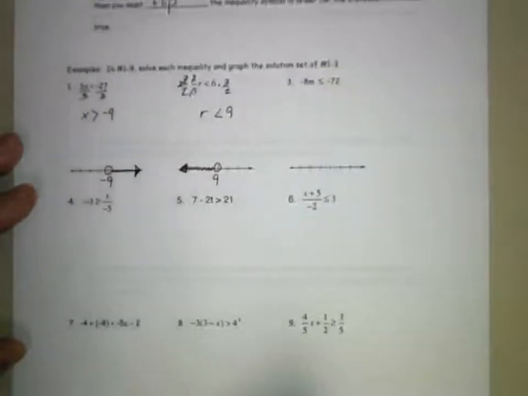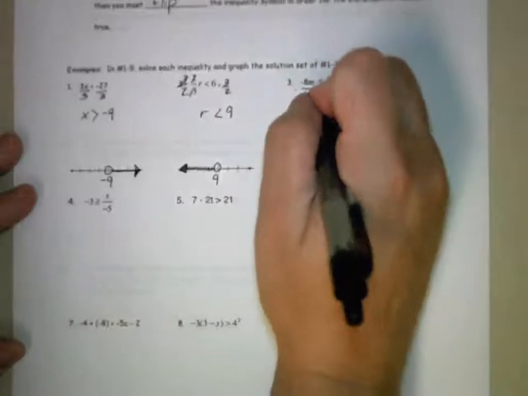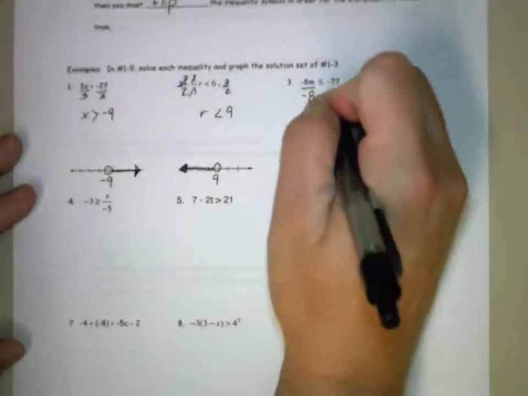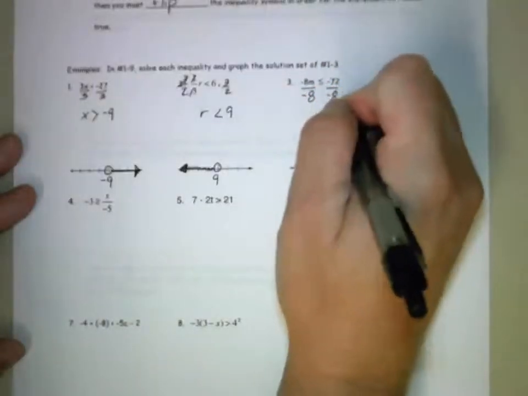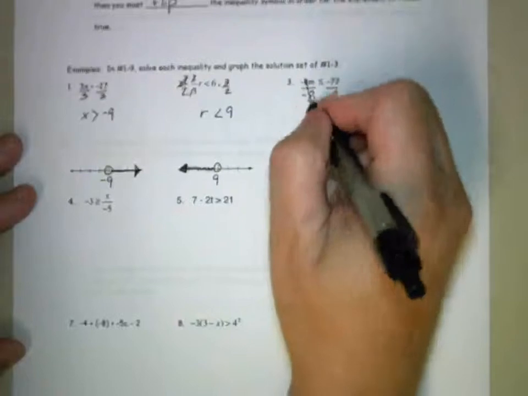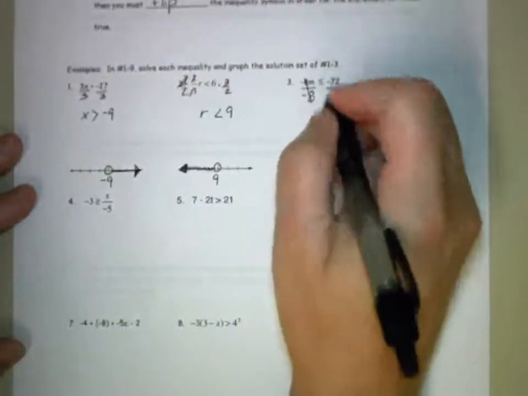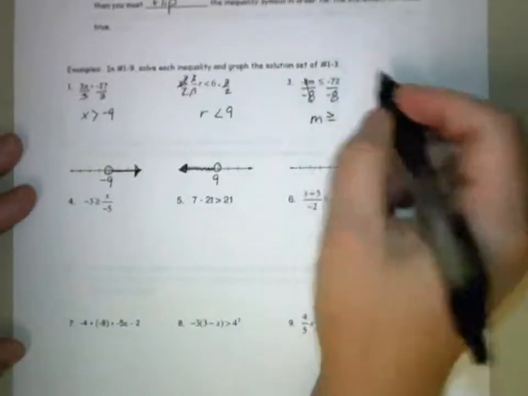Number 3, we have negative 8m is less than or equal to 72. We have to divide both sides by negative 8, and this is when you have to be careful. You have to switch that sign around.